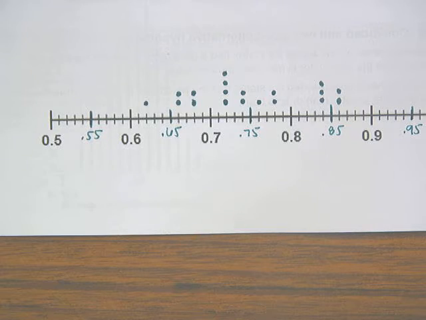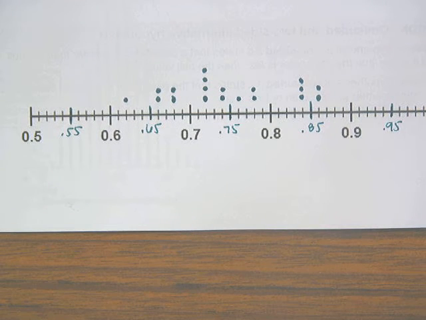And here's our class dot plot. This is a sampling distribution of the proportion of shots made out of 50. We didn't just make this for nothing. We're going to reference this in just a second. I want you to turn the page.